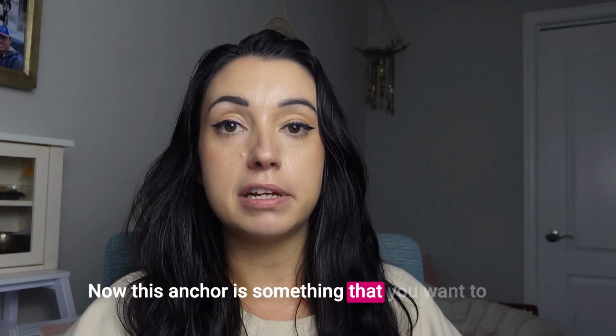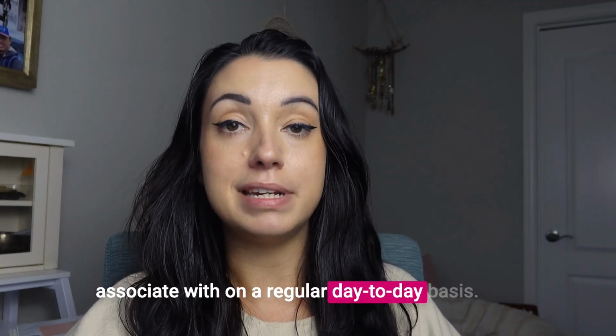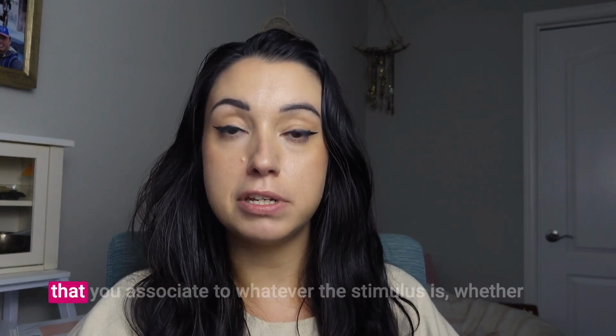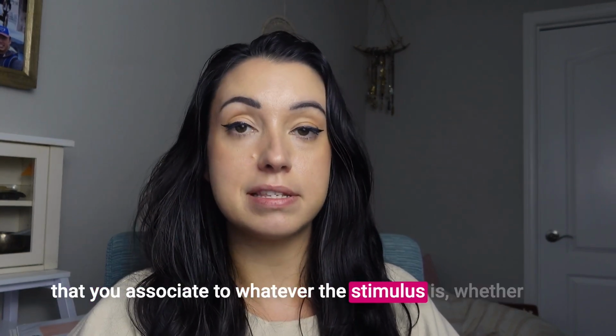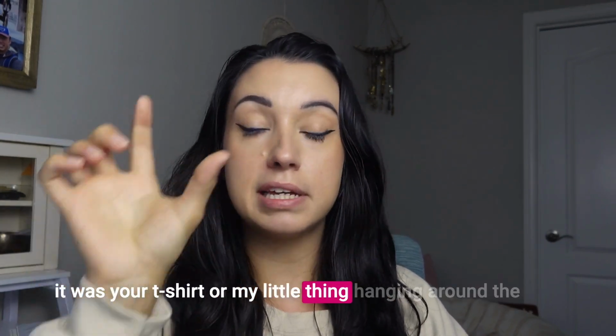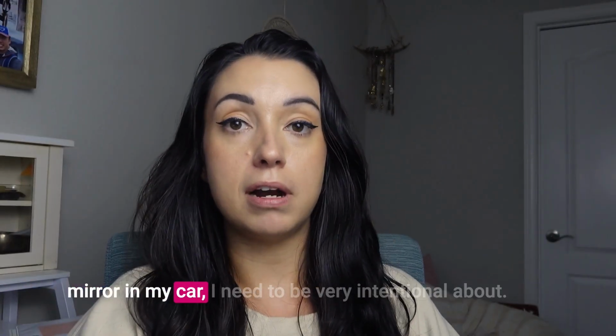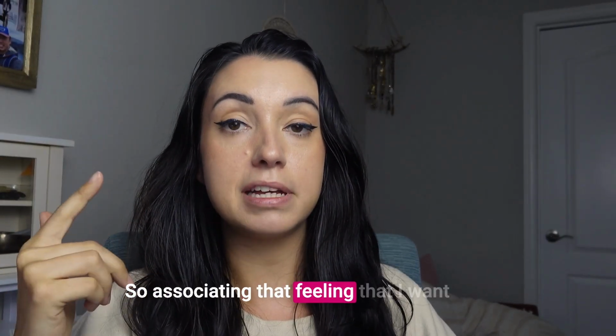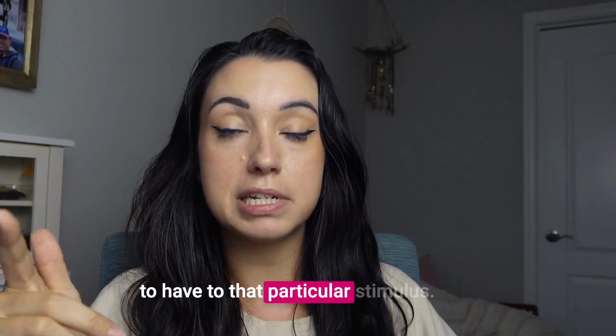Now, this anchor is something that you want to associate with on a regular day-to-day basis. You are creating a ritual for yourself. Every time that you associate to whatever the stimulus is, whether it was your t-shirt or my little thing hanging around the mirror in my car, I need to be very intentional about associating that feeling that I want to have to that particular stimulus.